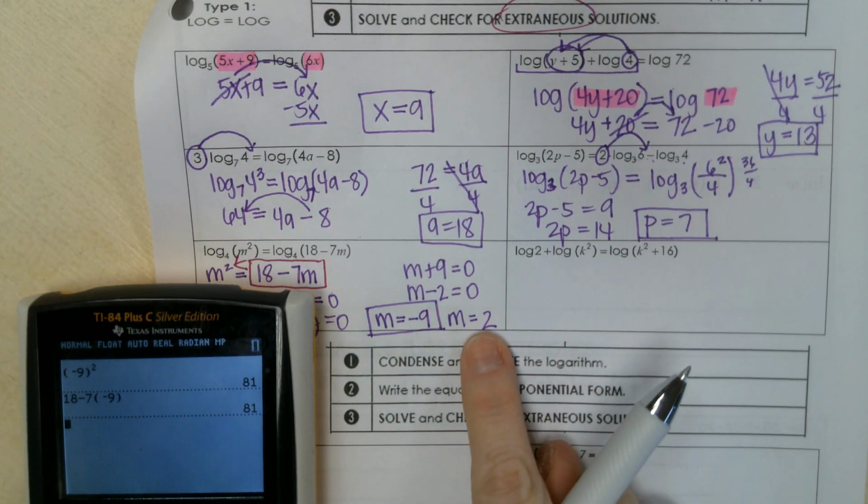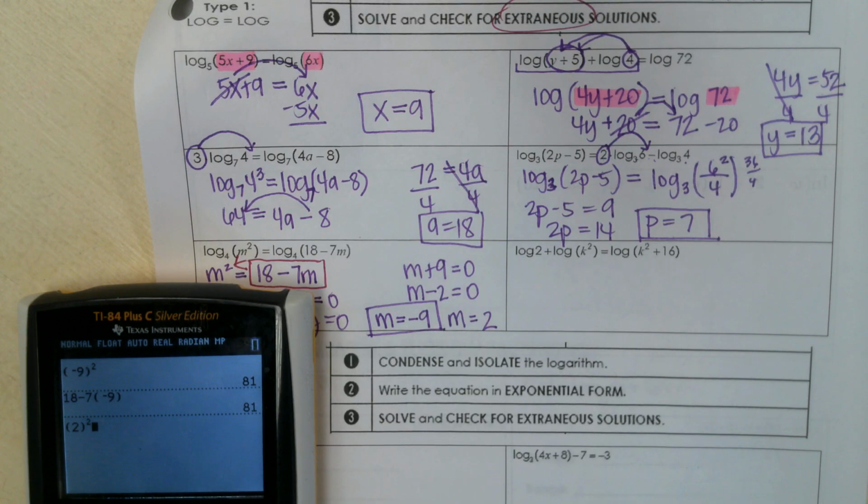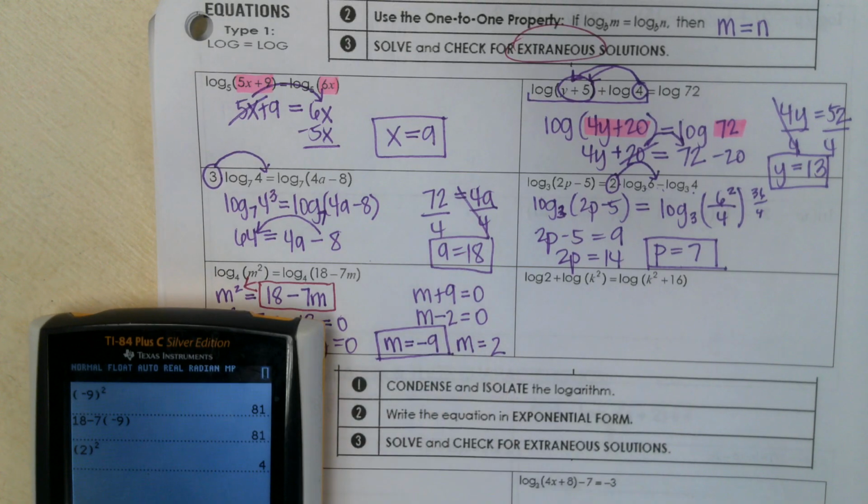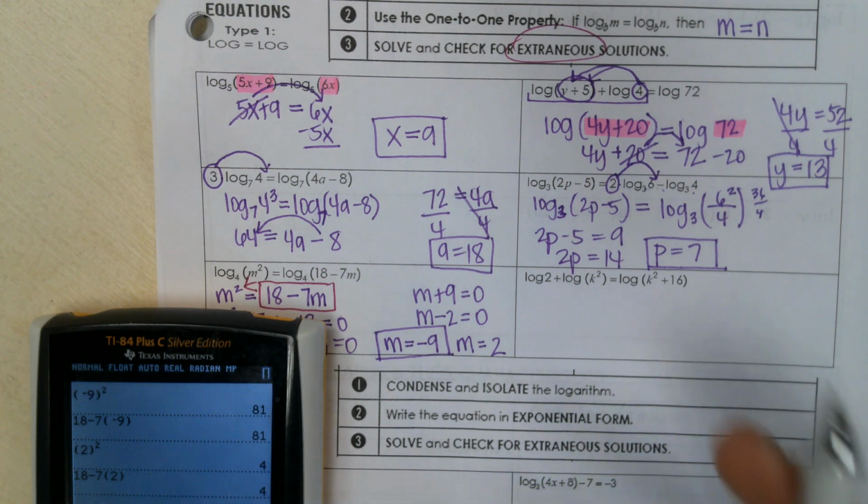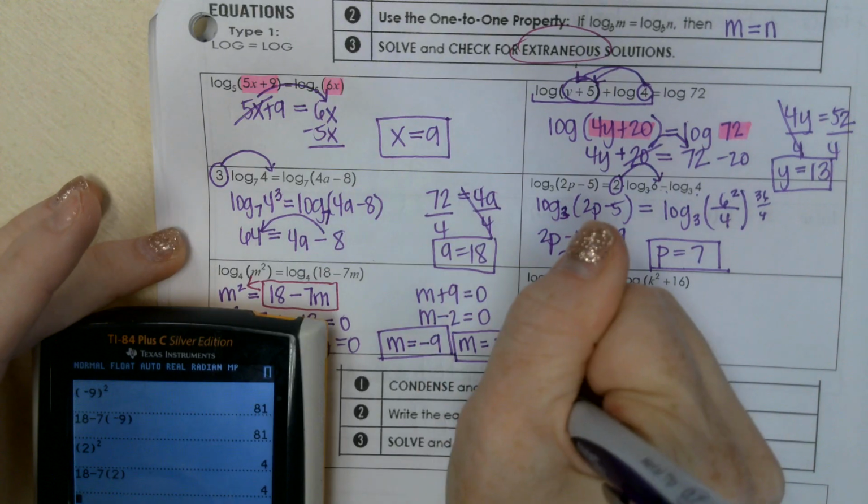Now I want to check the 2. 2 squared is 4, and 18 minus 7 times 2 is 4 also. So that solution works as well.